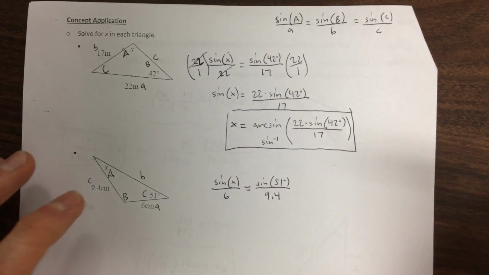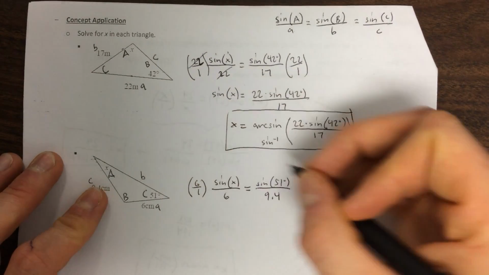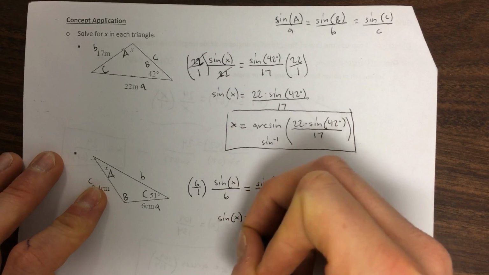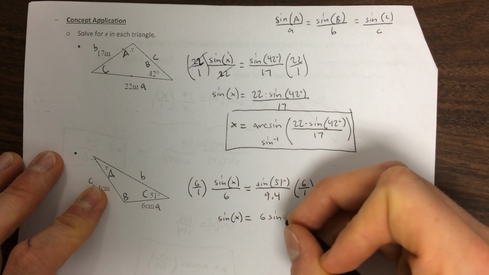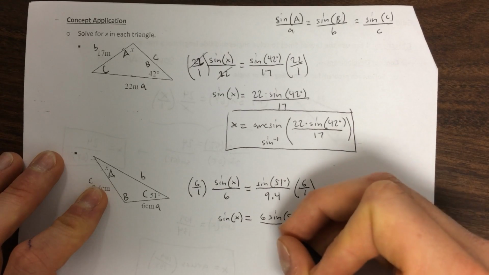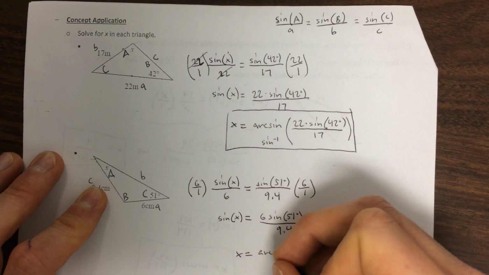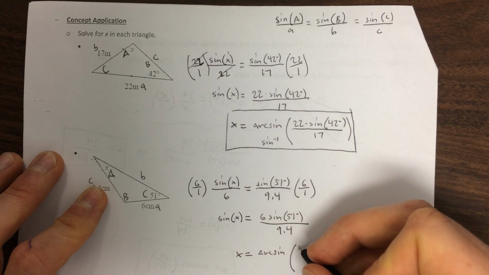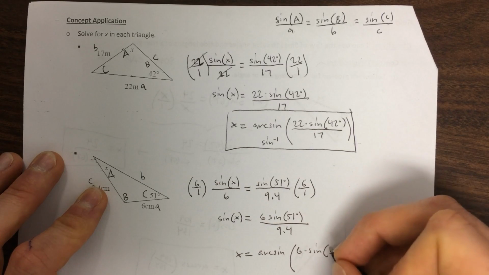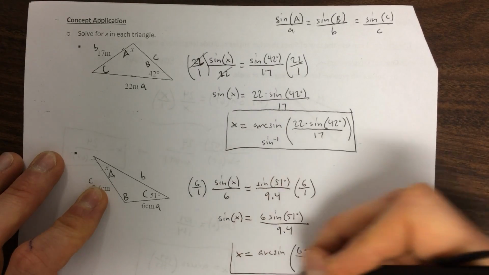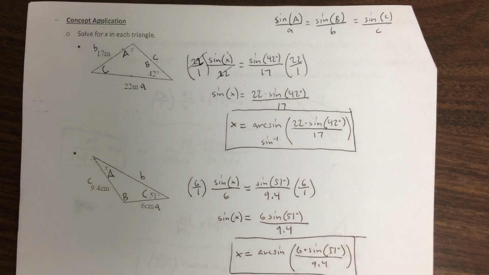We can solve this equation in a similar way: multiply both sides by 6, giving 6 sine of 51 degrees over 9.4, and then arc sine of 6 times sine of 51 degrees over 9.4. Excuse me. So those would be our solutions.